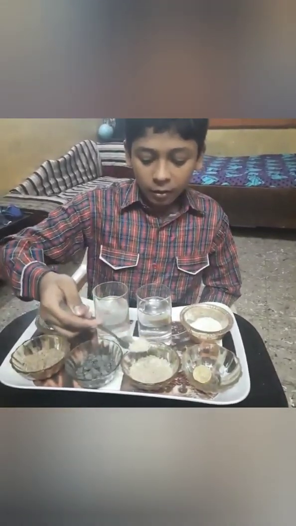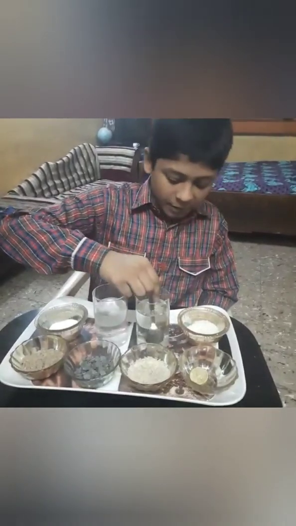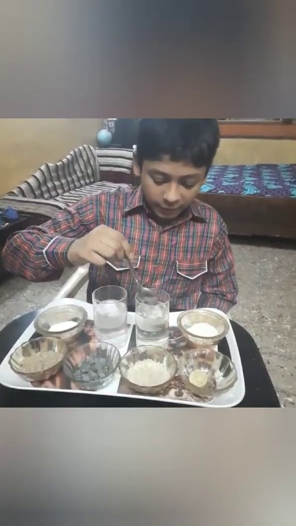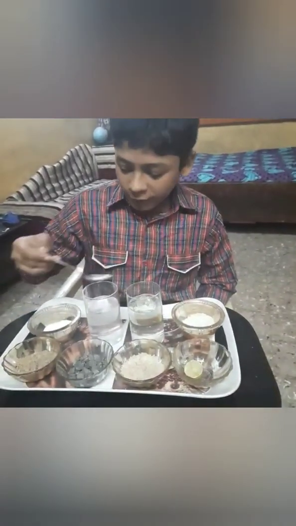Then I mix some rice in the next glass and mix it. It is an insoluble substance, so it could not mix in water.